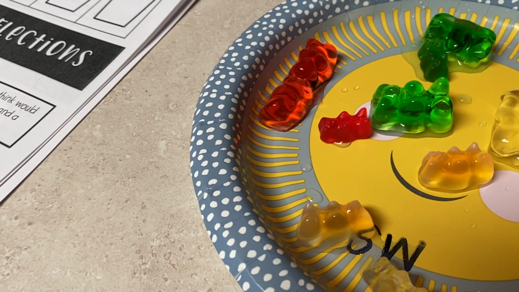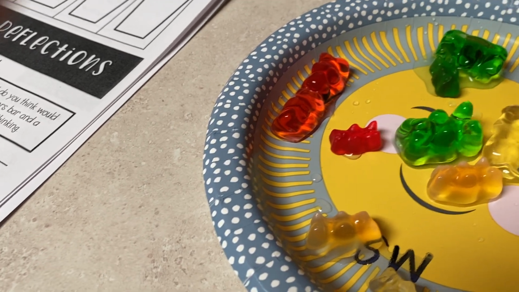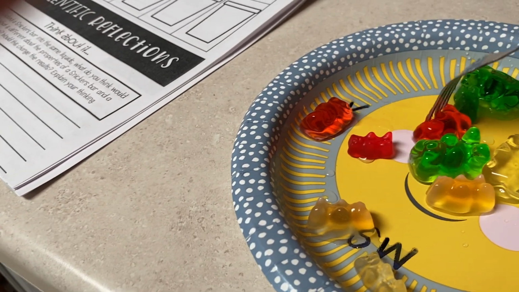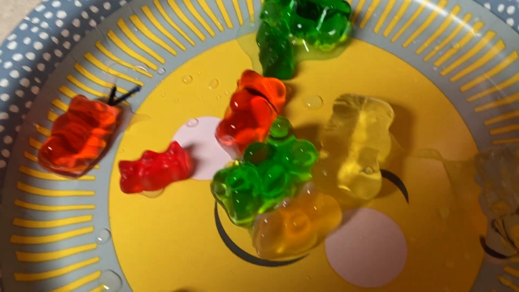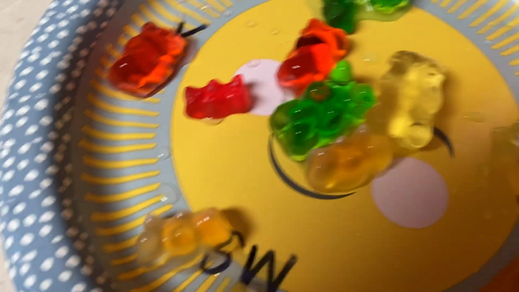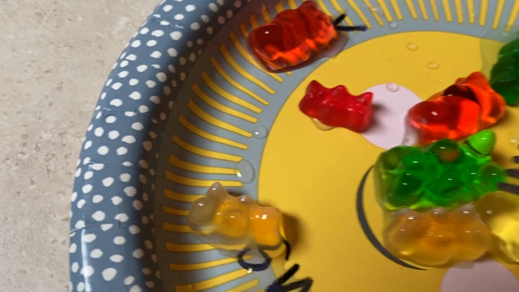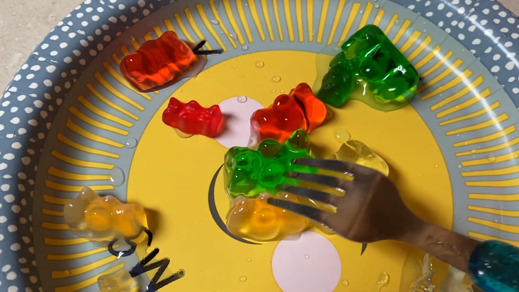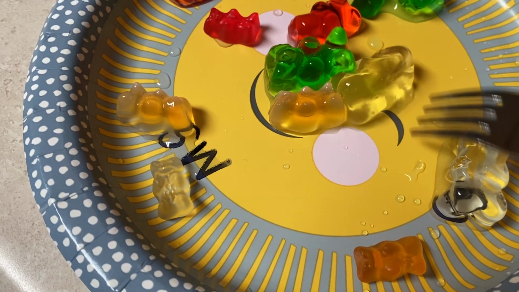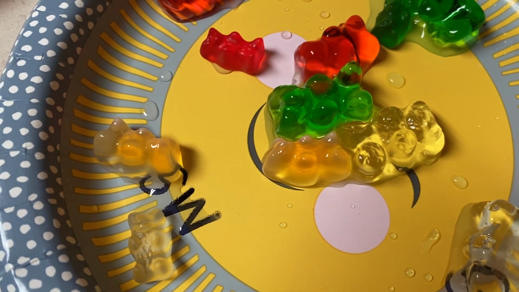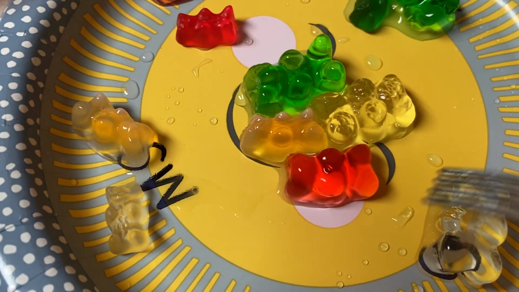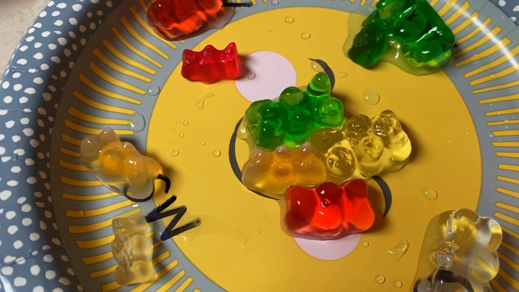So if we put all of them in the middle, which one absorbed the most? You're right. I think that the water, just the plain water, absorbed the most, and the Sprite was pretty close as well. But the vinegar absorbed a little bit more than the salt water.